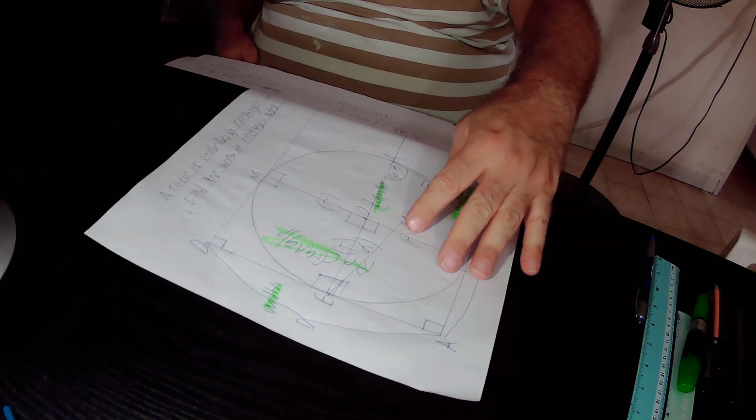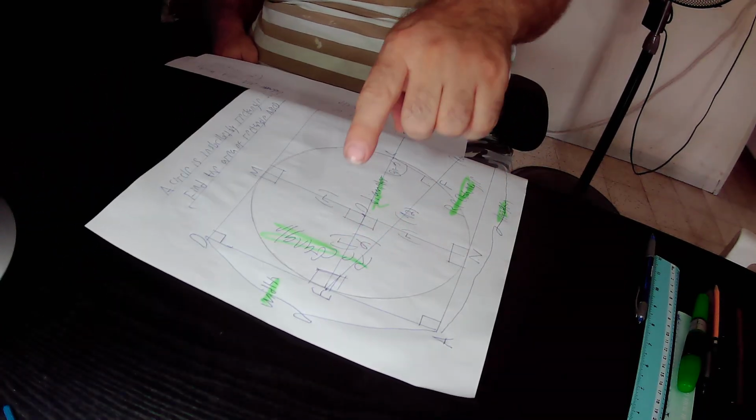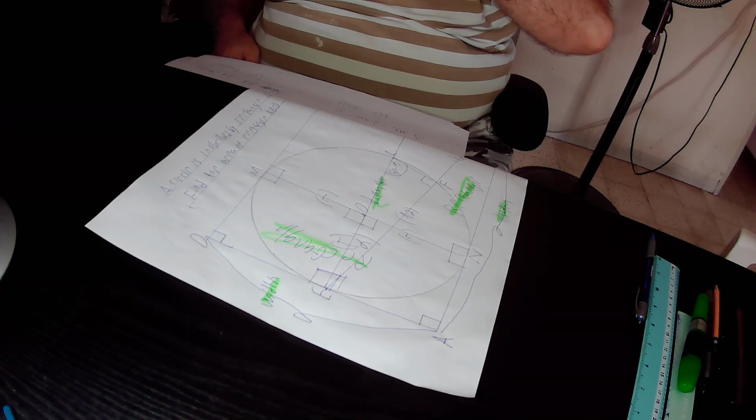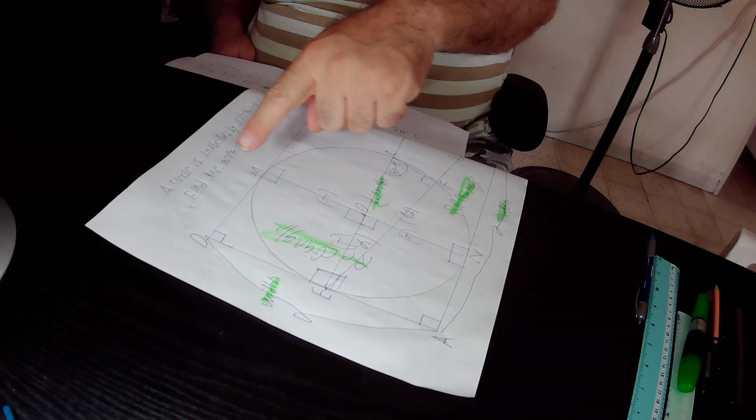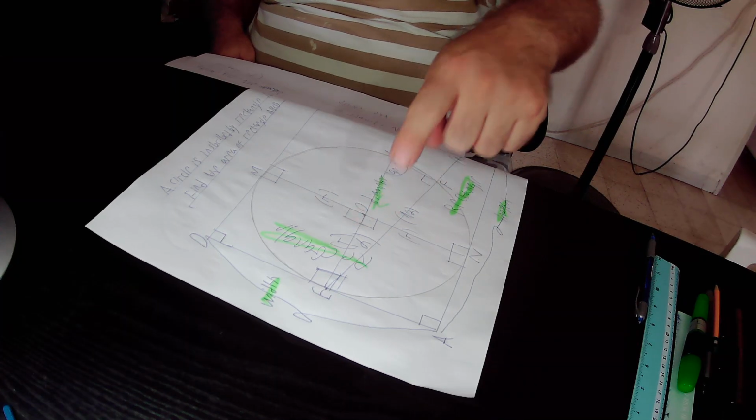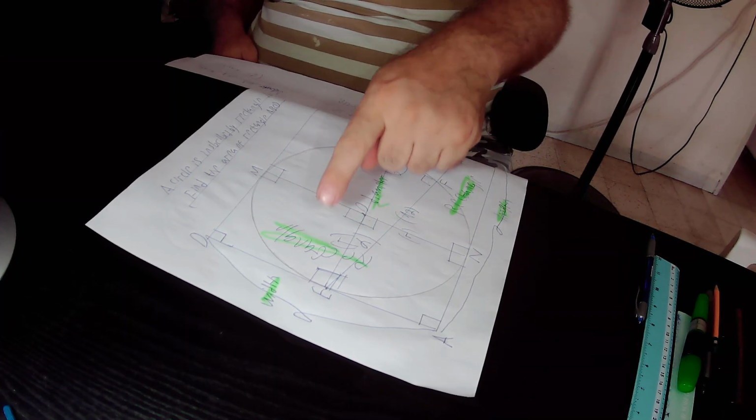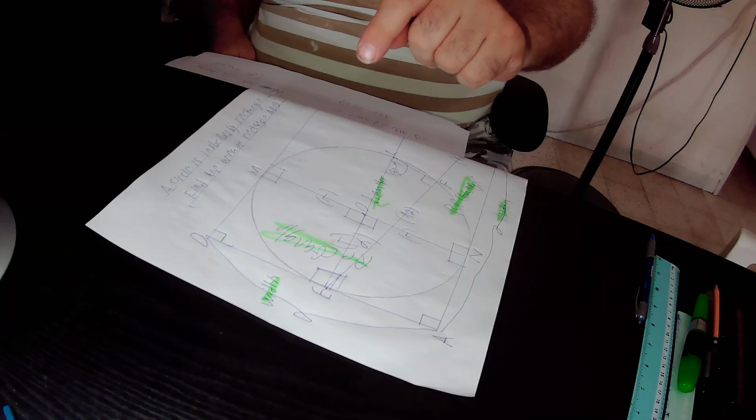In the next step, we join points O and D together by a straight line. OE is the radius of this circle, that is R. AD is tangent to the circle at point E. So, again, according to rule 1, this angle equals 90 degrees, and this angle also equals 90 degrees.